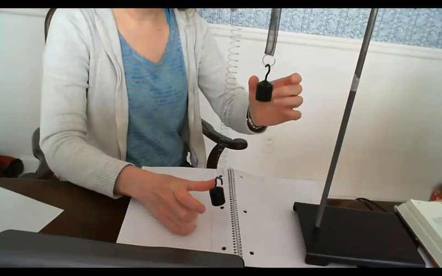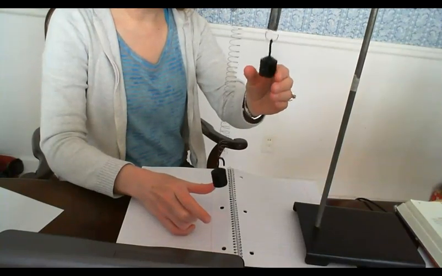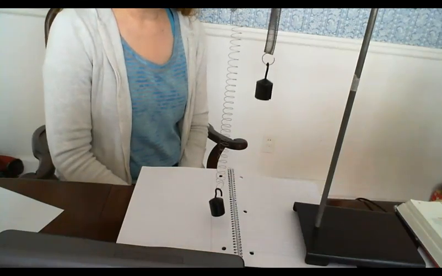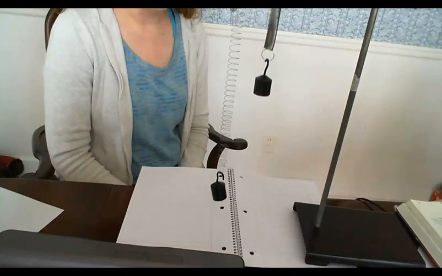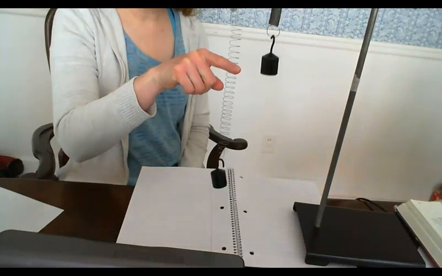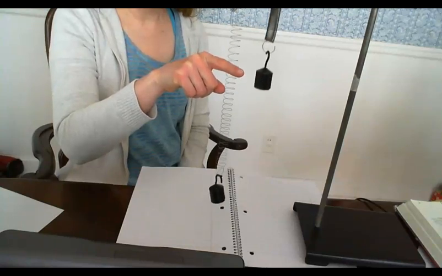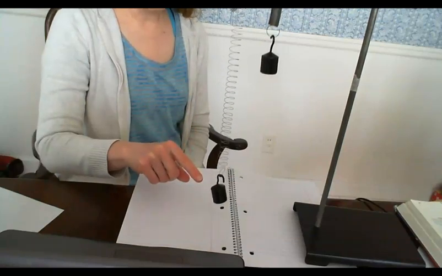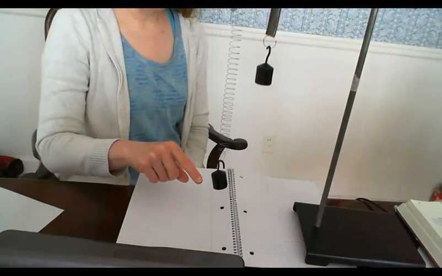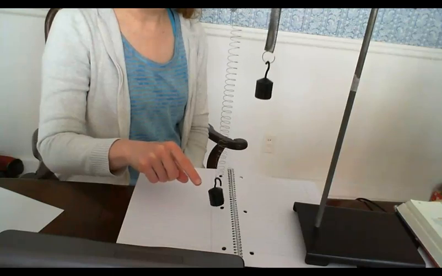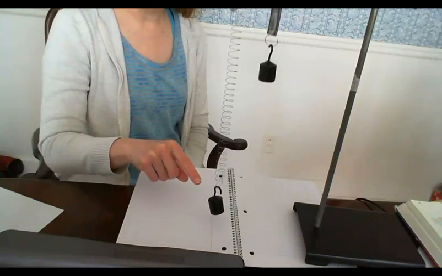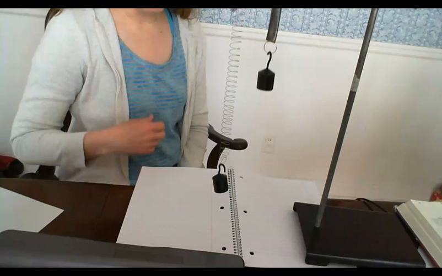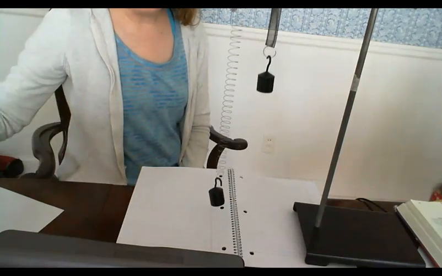Ooh, that's kind of wild. Okay, let's try to straighten that out a little bit. But you can see which one has the longer period, right? This one is shaking up and down, and it completes a period in a pretty short amount of time. But this spring mass system takes a longer amount of time to complete one cycle, so it has a longer period. All right, so that's one example of simple harmonic motion.